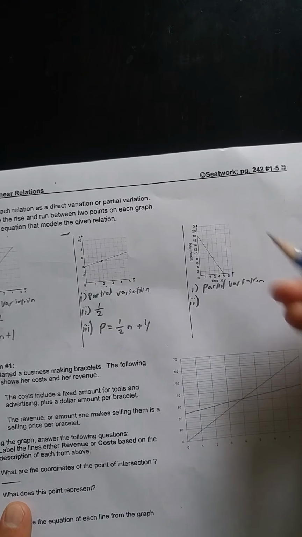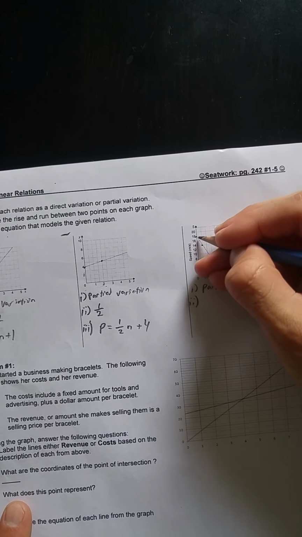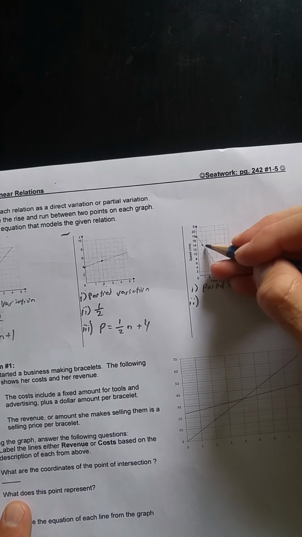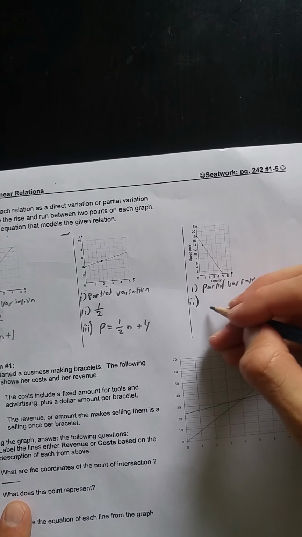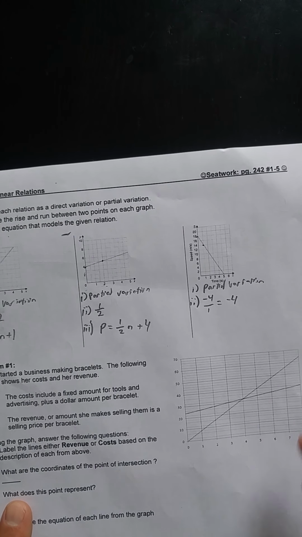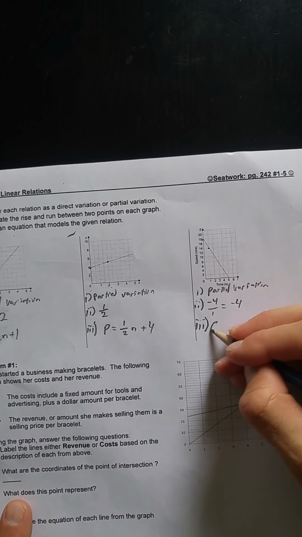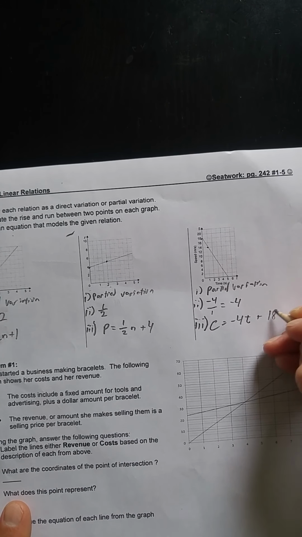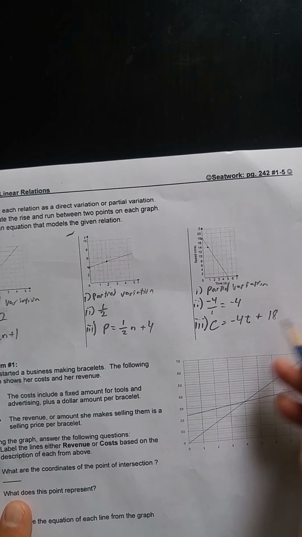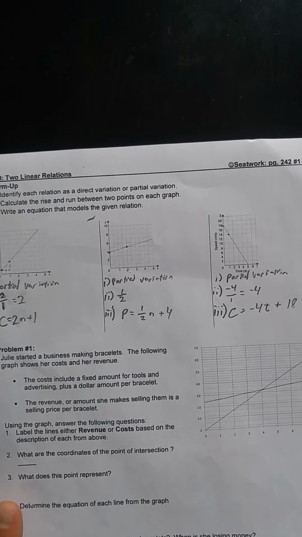Here, rise over run, so now we see it's going downwards. Okay, and again we can pick 2 points. Pick these, so it went down 4, across 1, so rise, or in this case it's falling, right? So -4 over 1, that's just going to be -4, and then our equation could be... initial value is 18, it's going down at a rate of -4. This is our equation, okay? So this would be for the warm-up, okay?